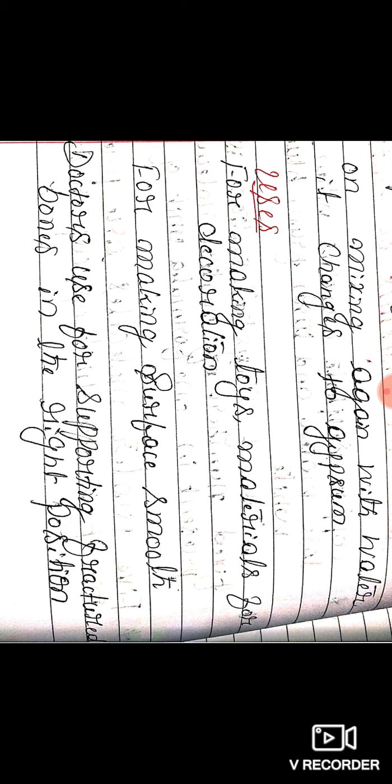So plaster of Paris is used for making toys, materials for decoration and making surfaces smooth. Calcium sulfate hemihydrate is also called plaster of Paris. Okay, thank you.